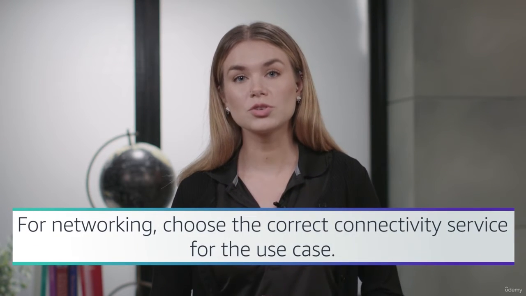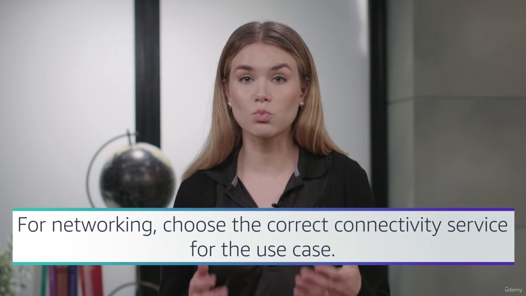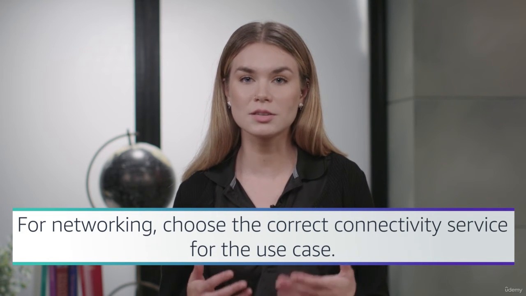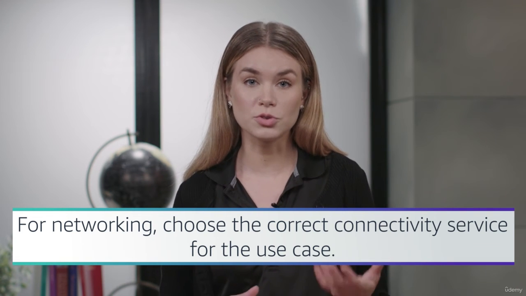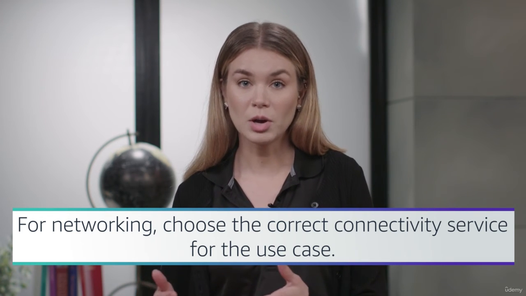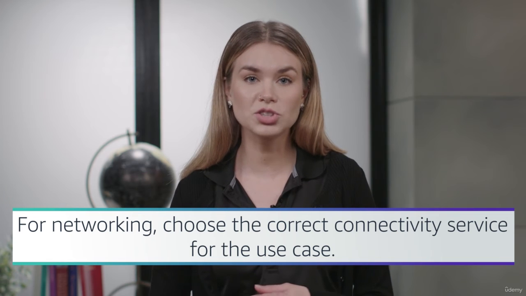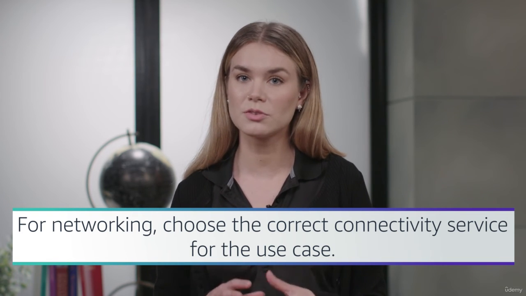Then for networking, be sure to dive deep into how these services work, their use cases, and the cost implications. Again, being able to choose the appropriate service for your use case is the first step, but after that, you should know the configurations you can make and the pricing models for each service. To really be able to make an impact on cost when using AWS, it requires that you have a deep working knowledge of the services you are planning to use.